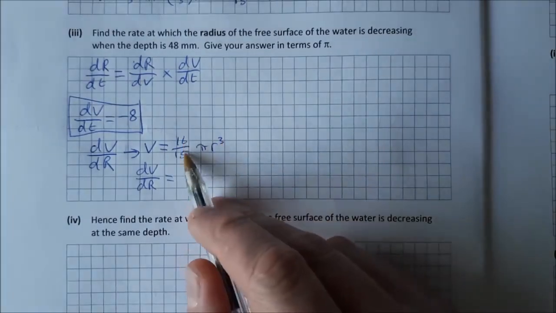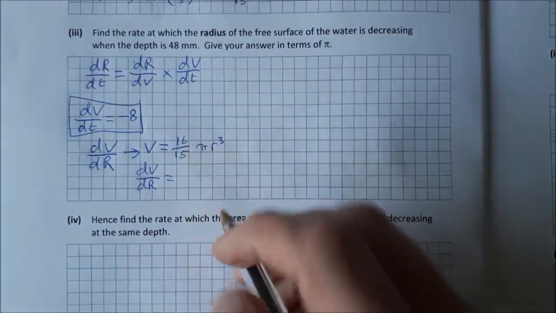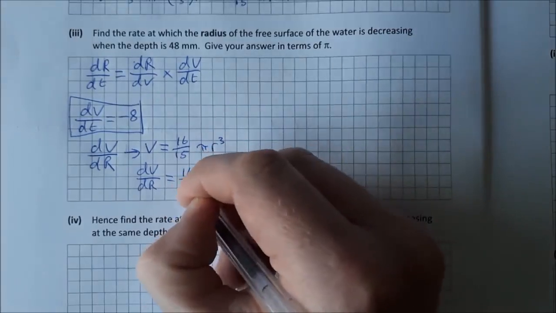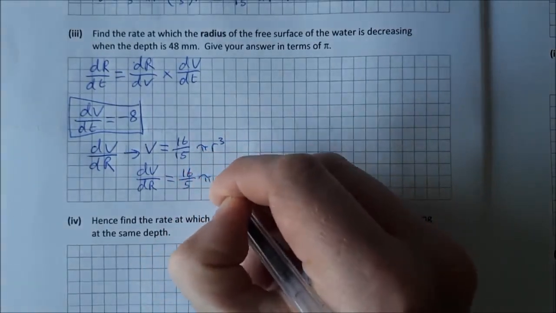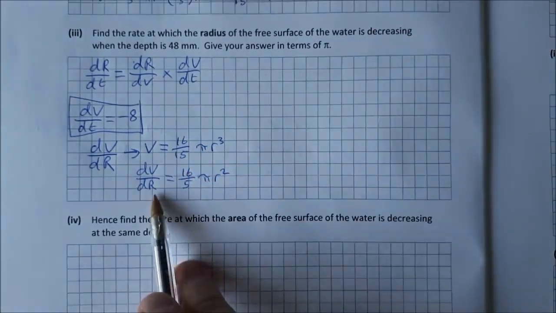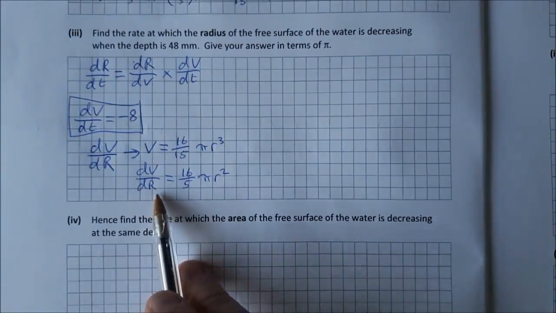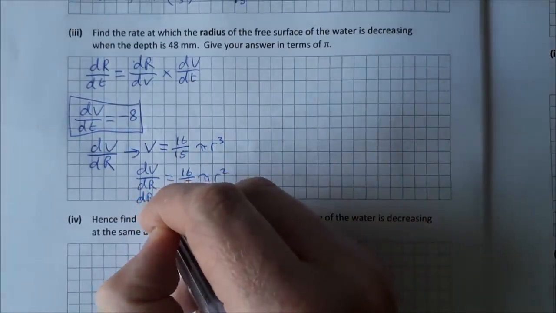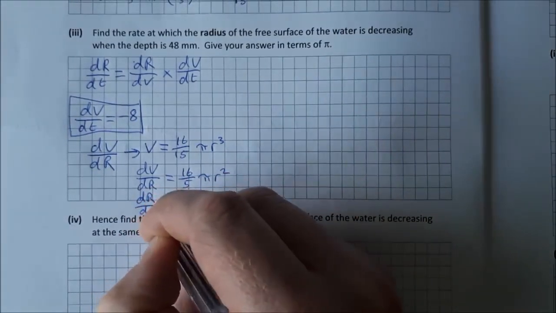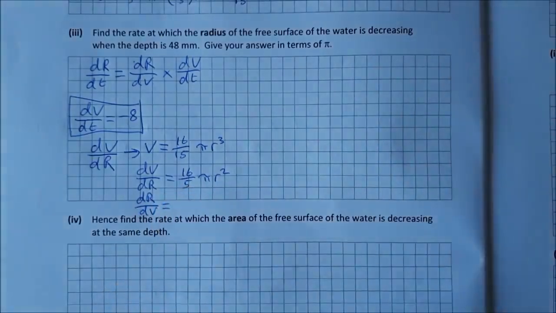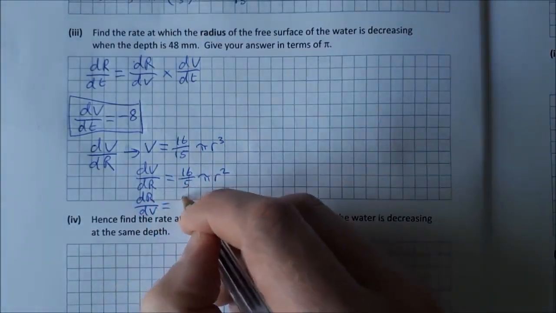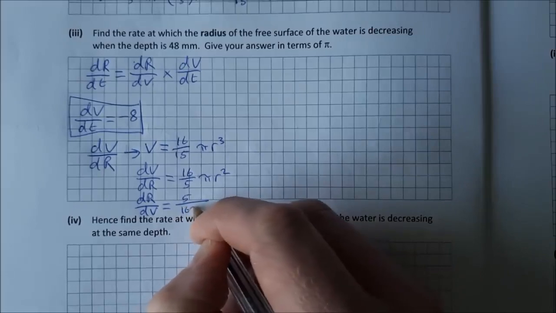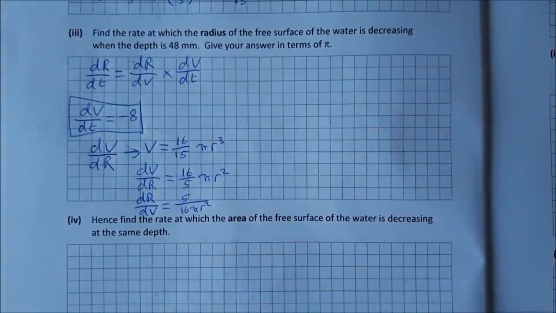So 3 times 16/15 is 16/5 pi r squared. So that's dV/dr. I want to invert that to get dr/dV. So that means dr/dV is equal to 5 over 16 pi r squared.